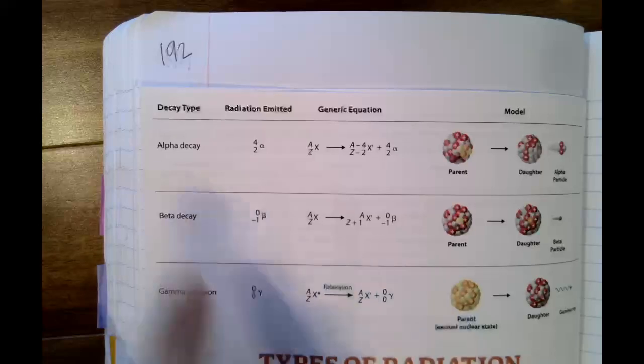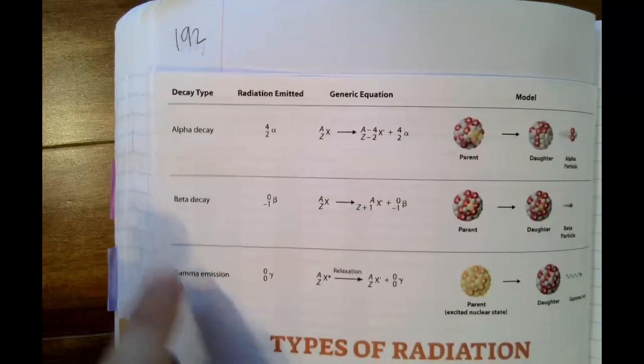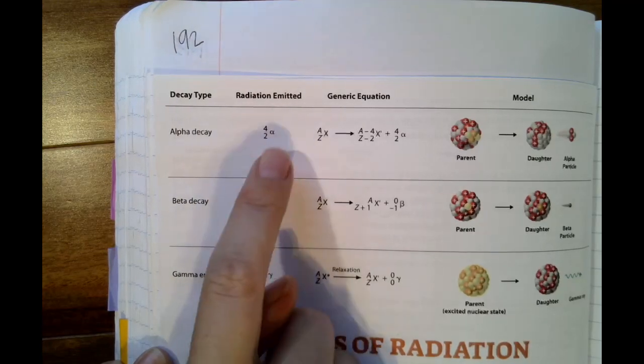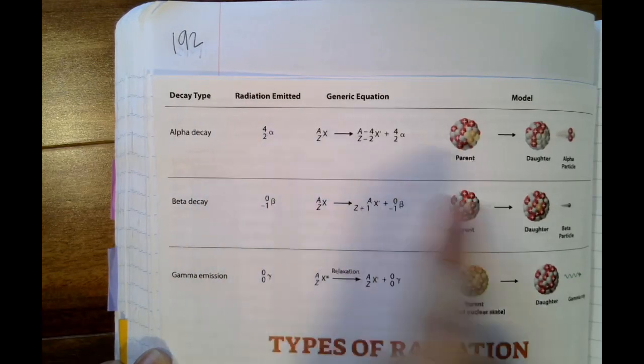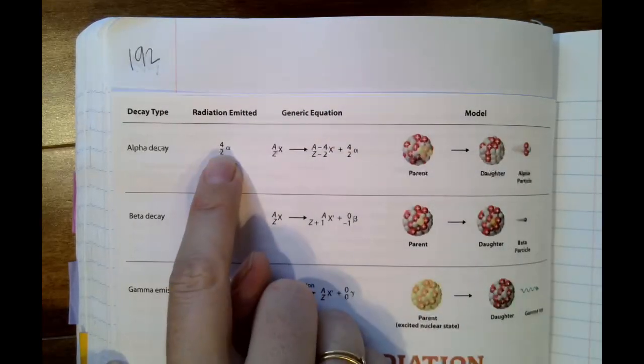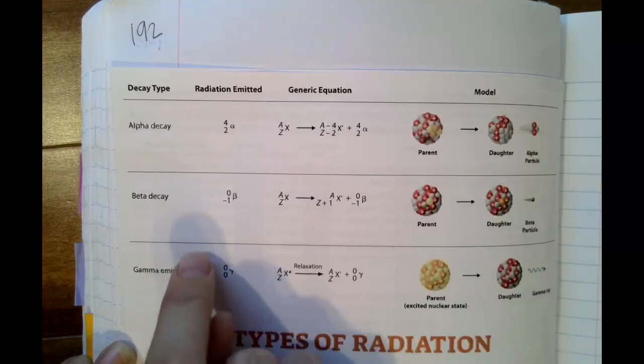So here we go. These are our different types of radioactive decay. Alpha decay, as we said, 4 particles. 2 of them are protons, 2 of them are neutrons. And this is kind of what it looks like coming off of there. This is an enormous particle. It's just a big, heavy particle as it falls off or gets thrown out of a nucleus.